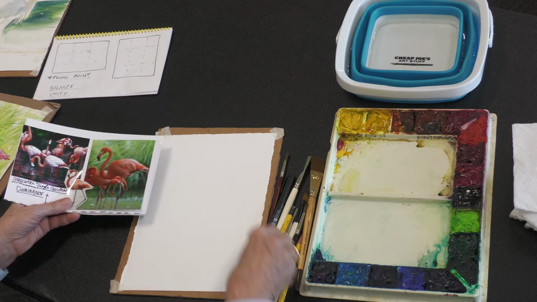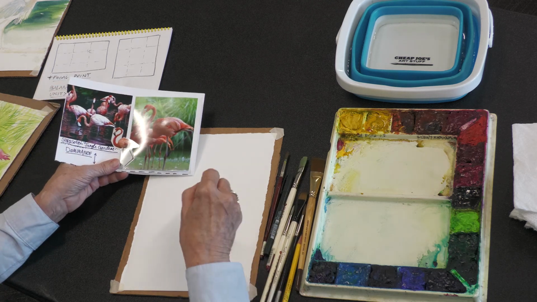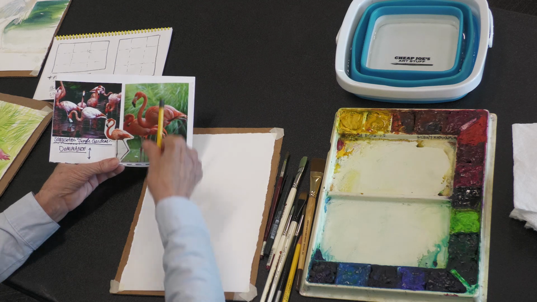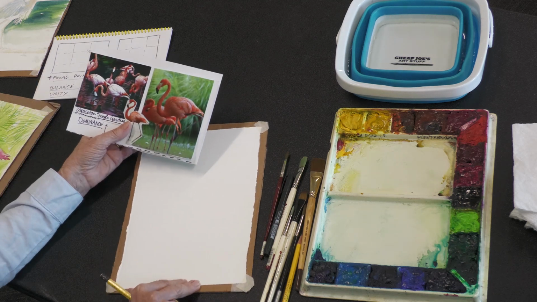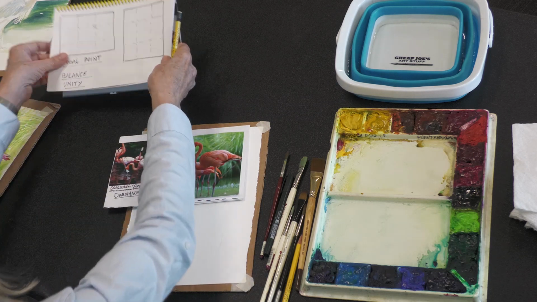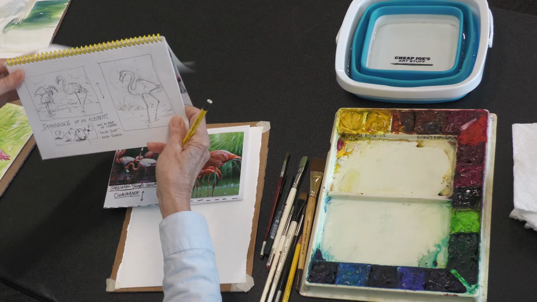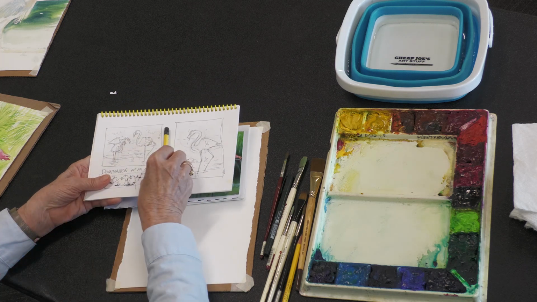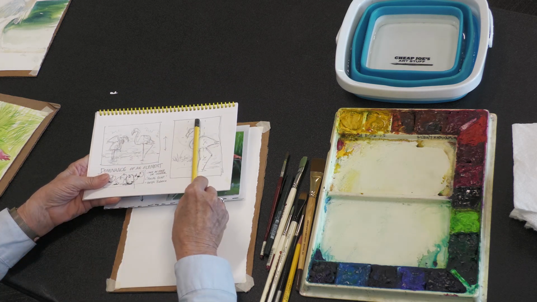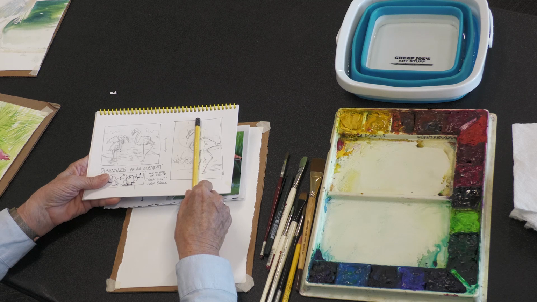And I think just for the sake of the demo, I'm going to talk about the dominance in this. I wouldn't necessarily try to draw the flamingos horizontally unless I was doing a group, because the dominant shape of the flamingo is a very, very vertical idea.